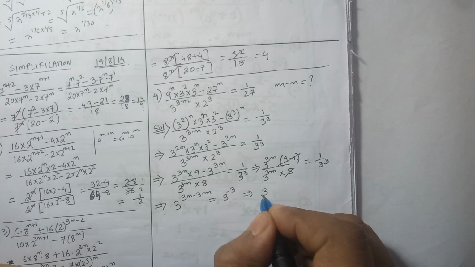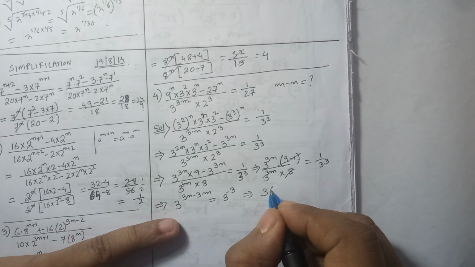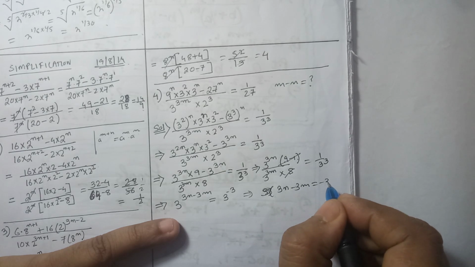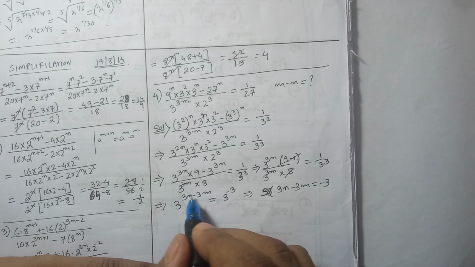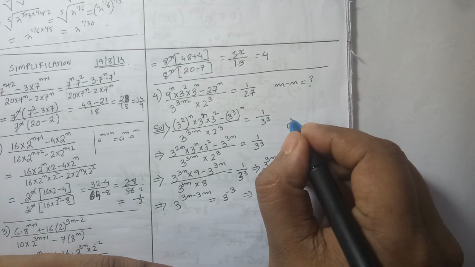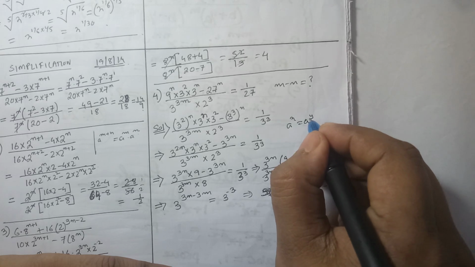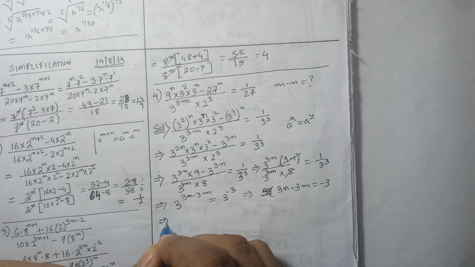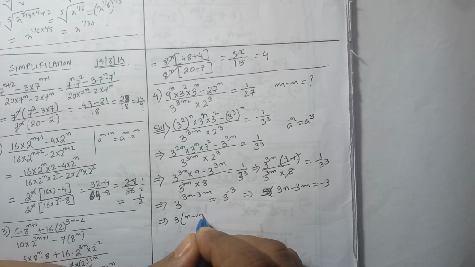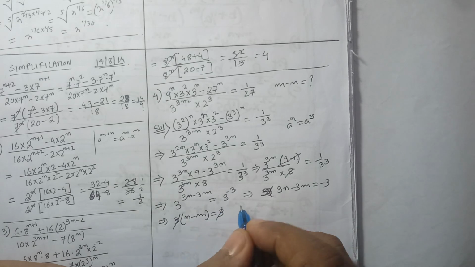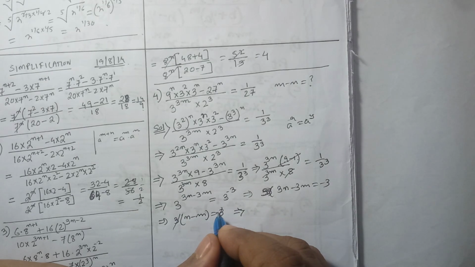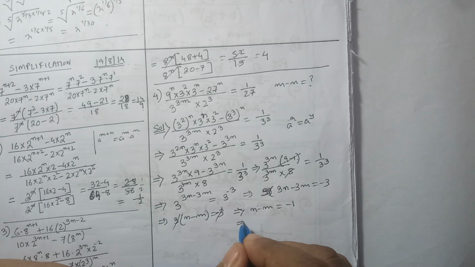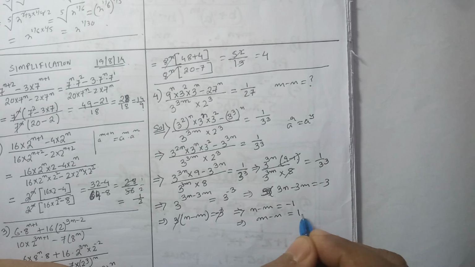This implies 3 to the power of minus 3, because the bases are equal, so powers are always equal. We can say a to the power of x is equal to a to the power of y, so of course these two are equal, no? Similarly, so this implies 3, which implies minus 3, so n minus m is equal to minus 1 implies m minus n is equal to 1.